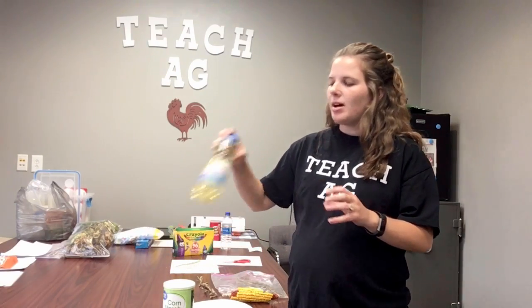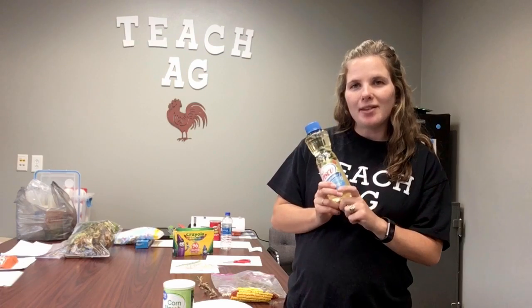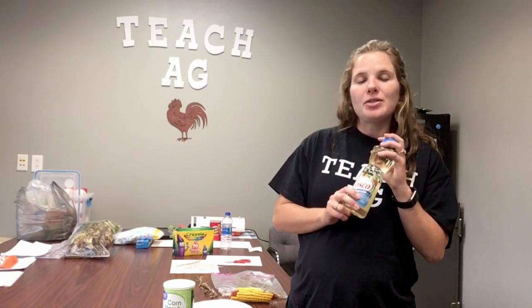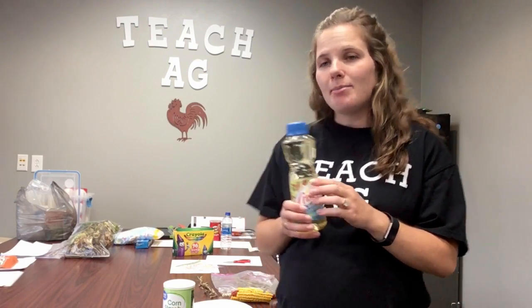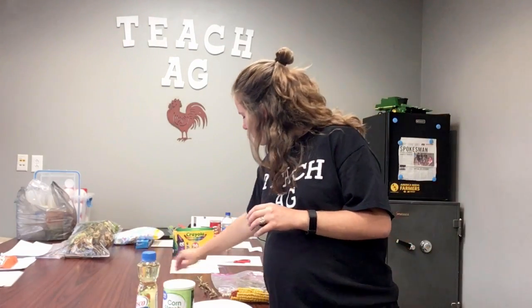Now, thinking about vegetable oil, does anyone have a guess of what this might be made from? Think about here in Iowa, what do we grow lots of here in Iowa? I use vegetable oil when I make brownies. You might also use vegetable oil when you are frying up some French fries or chicken. So vegetable oil, 100% pure vegetable oil is made out of soybeans.